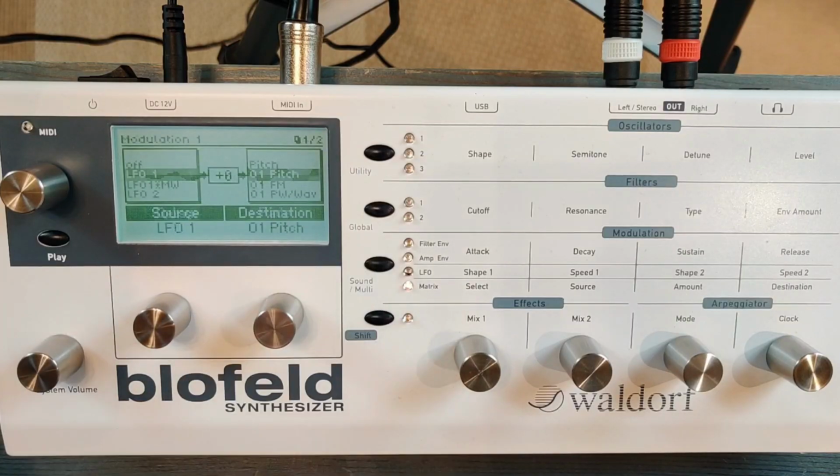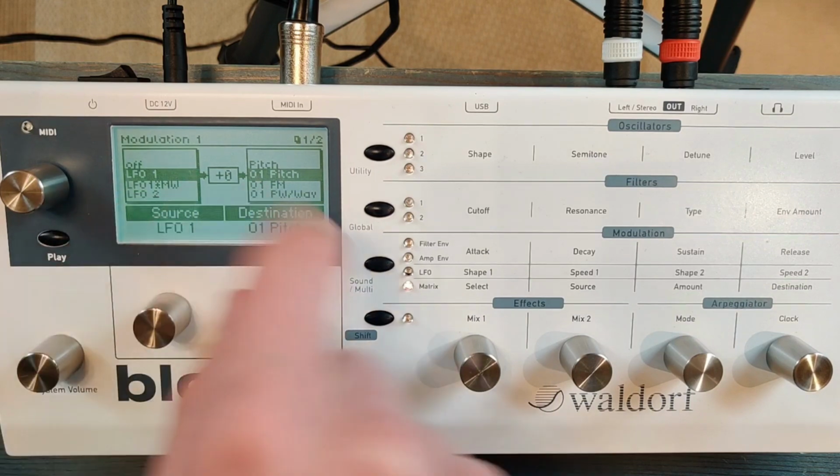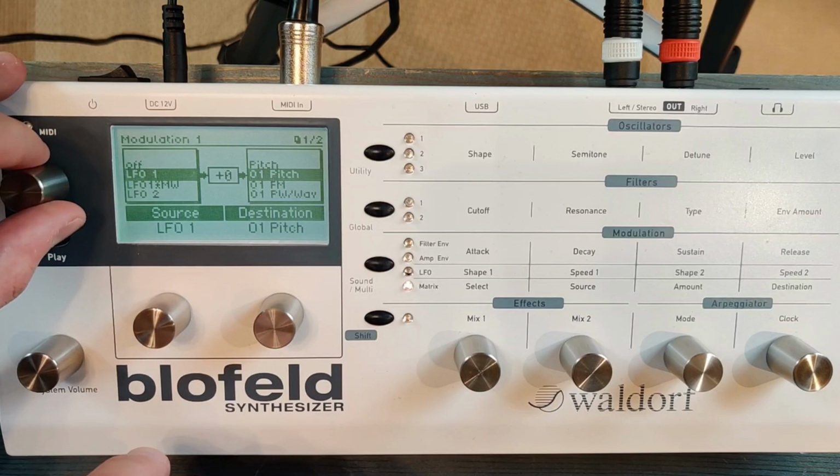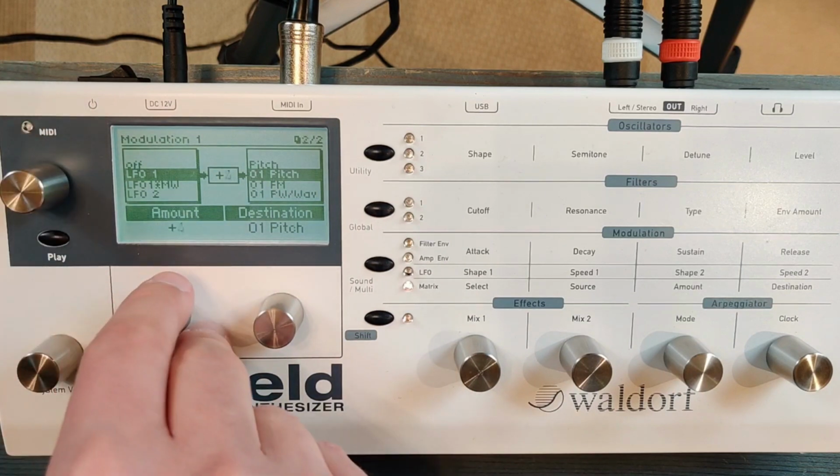What we still need is a slight vibrato. So let's go to the Modulation Matrix and let's add some vibrato by assigning LFO1 to oscillator 1 pitch with 13.